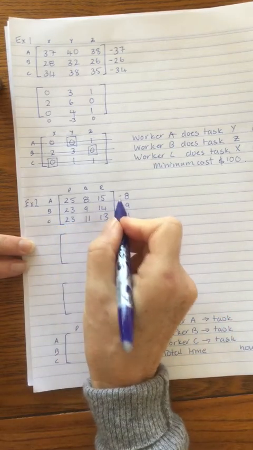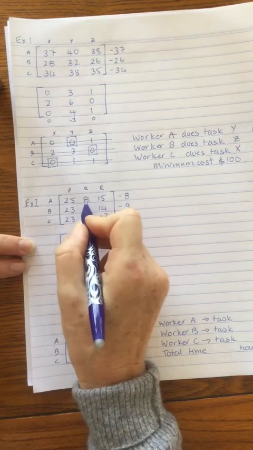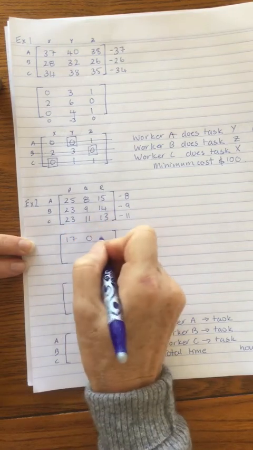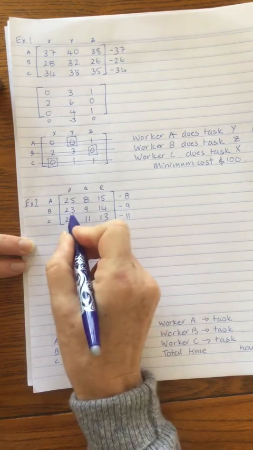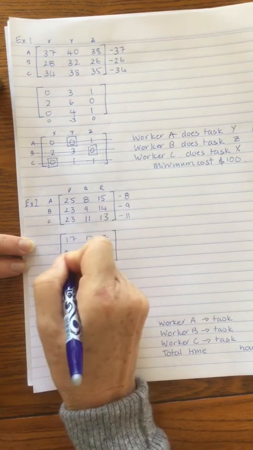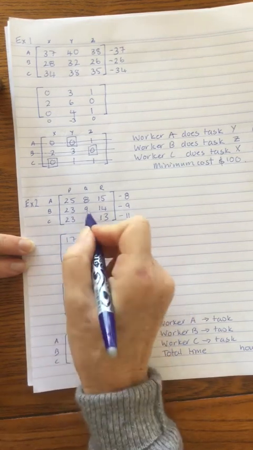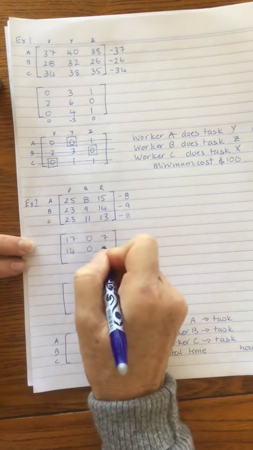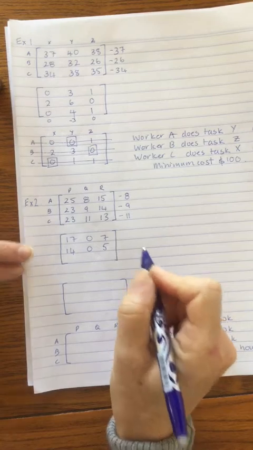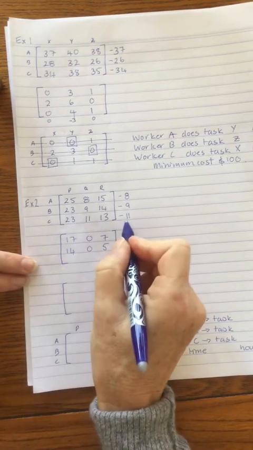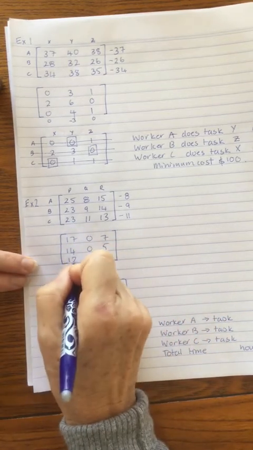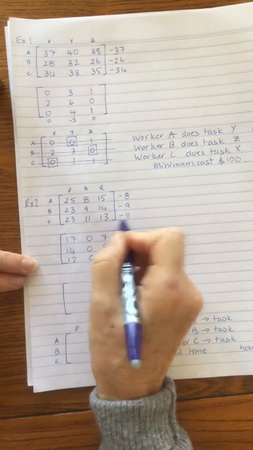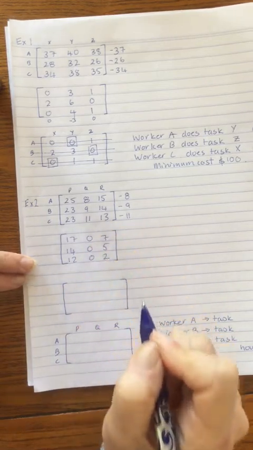25 take 8 is 17. 8 take 8 is 0. 15 take 8 is 7. 23 take 9 is 14. 9 take 9 is 0. 14 take 9 is 5. 23 take 11 is 12. 11 take 11 is 0. 13 take 11 is 2.